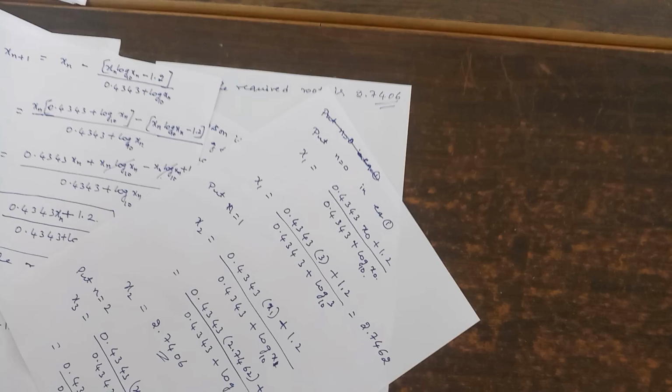We have f of x naught plus h into f dash of x naught plus h square divided by 2 factorial into f double dash of x naught plus so on equals 0.